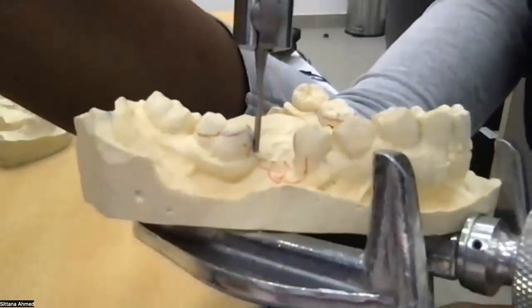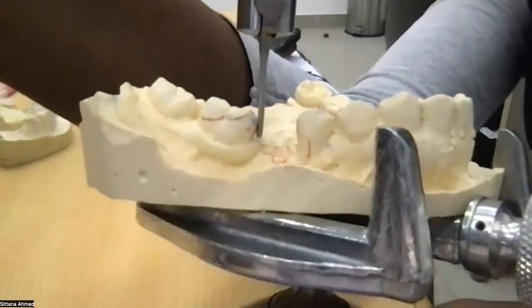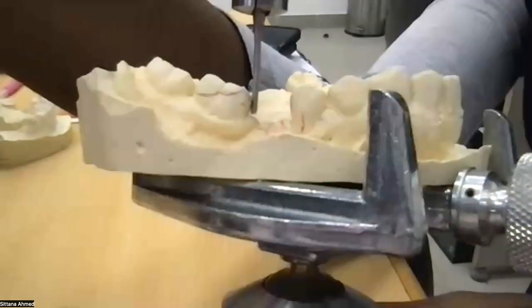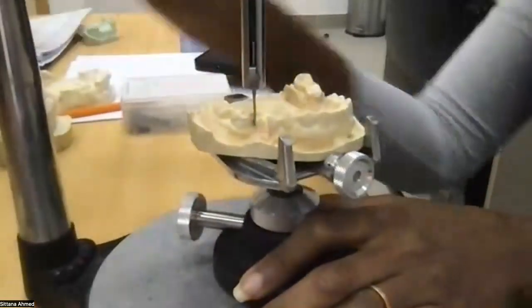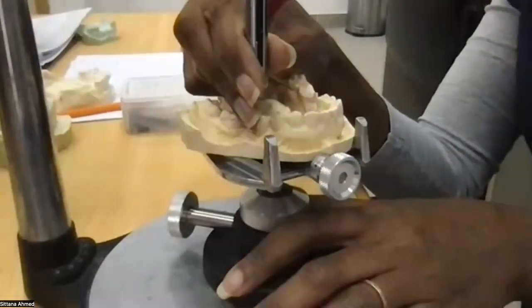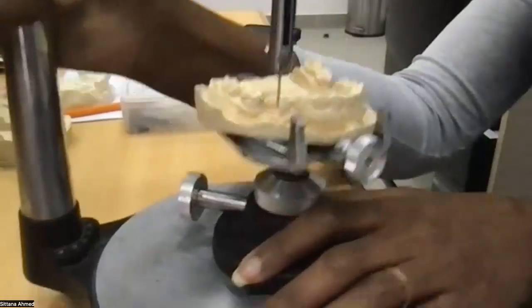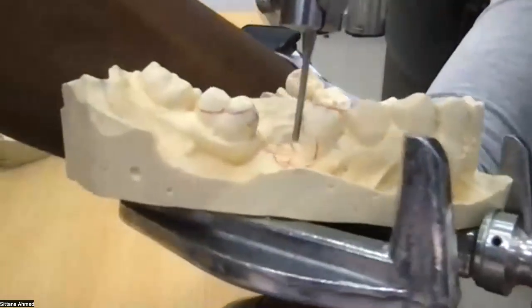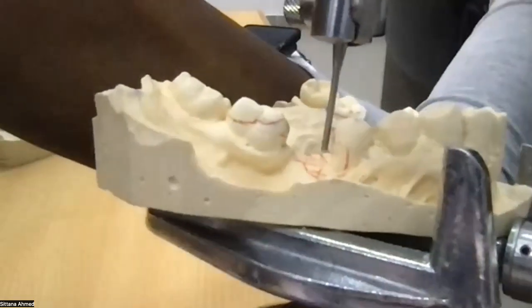No, it's very clear. You can see that there is a very small undercut, and I'm gonna move it to the other side, to the other guide plane. And you can see here that there is a very small undercut as well.